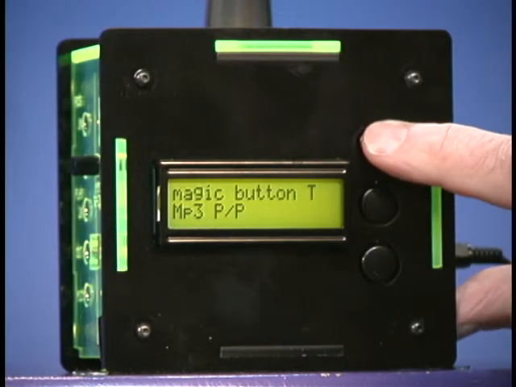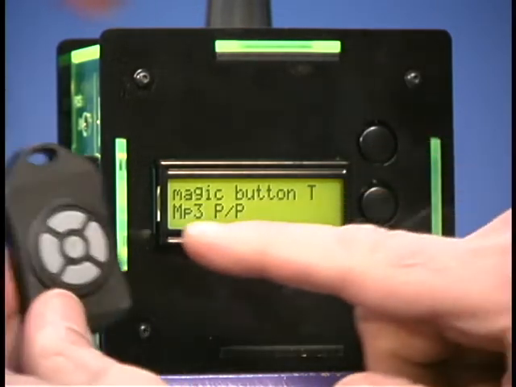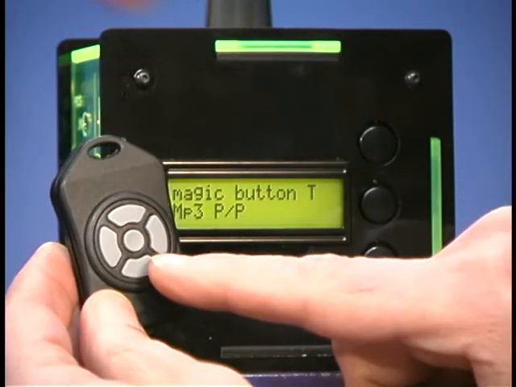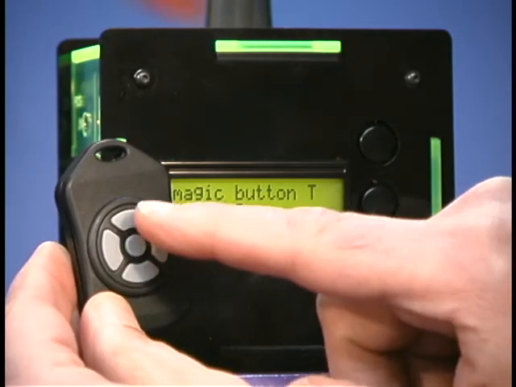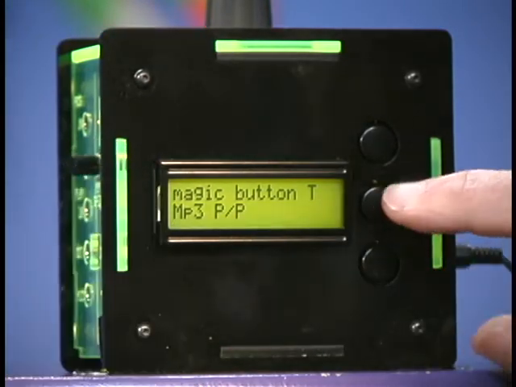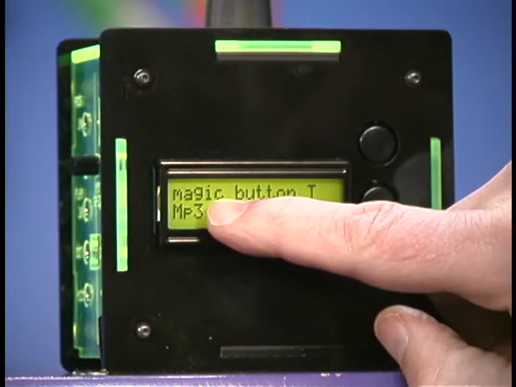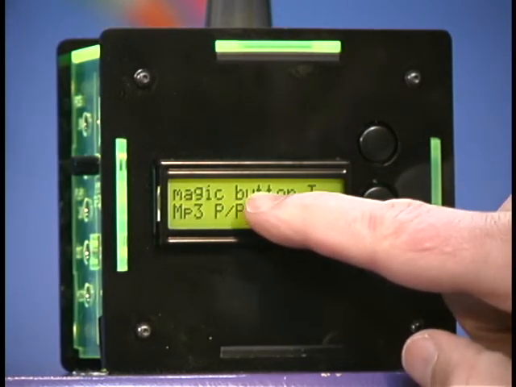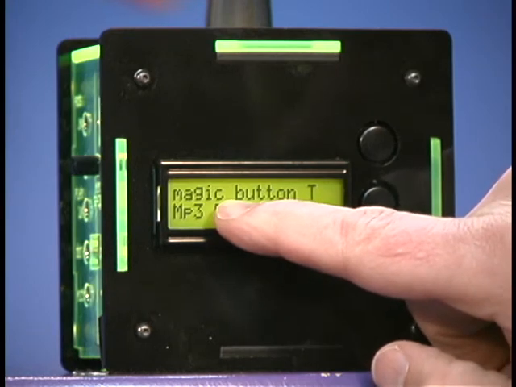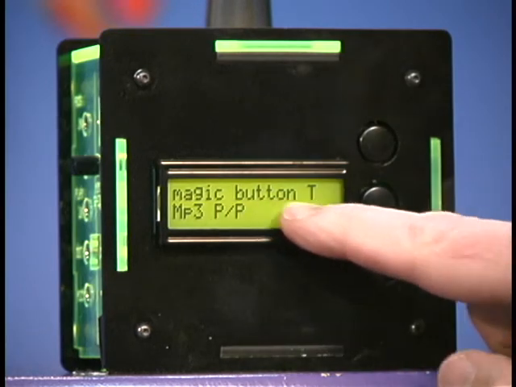The next feature is the button assignments on the fob. Each one of these can have a different function assigned to the fob through the menu. You'll notice that it says magic, and it's soon going to change to vent. But we'll go through the magic functions first.